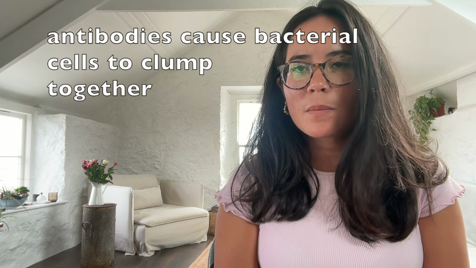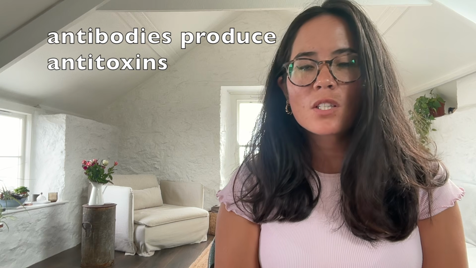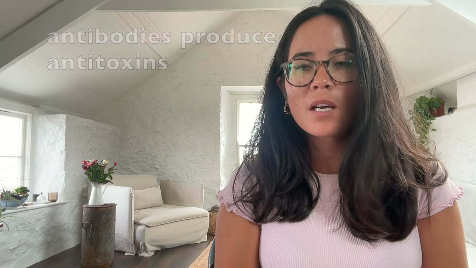Now, when the lymphocytes secrete these antibodies, first of all, the antibodies can help kill the pathogen, the bacteria. How do they do that? They can help cause the bacterial cells to clump together, making them more likely to be spotted by phagocytes so that they can then be engulfed. They also produce antitoxins, which counteract any toxins produced by the pathogen.